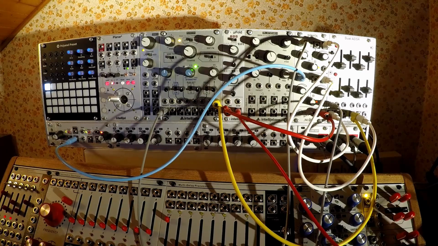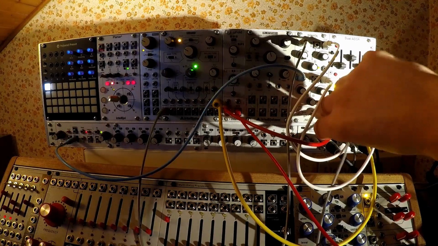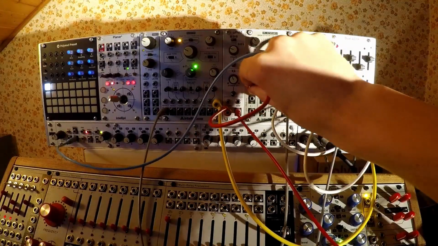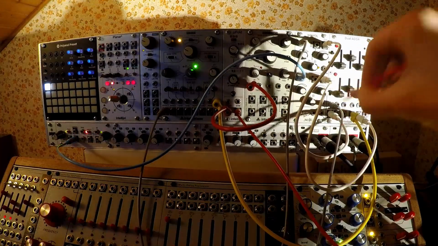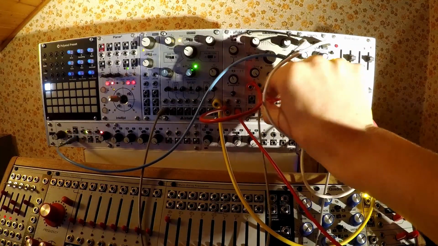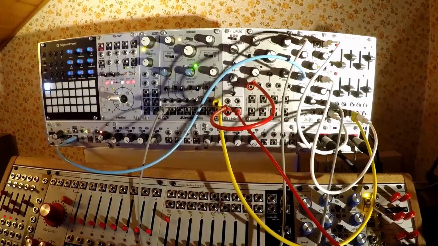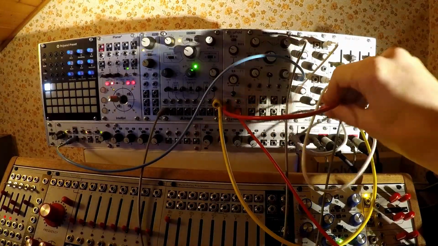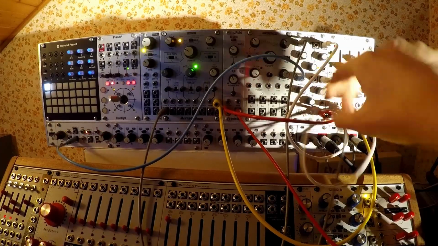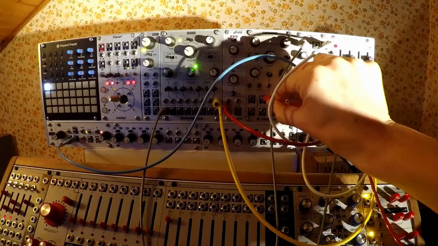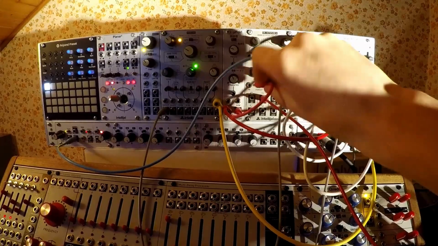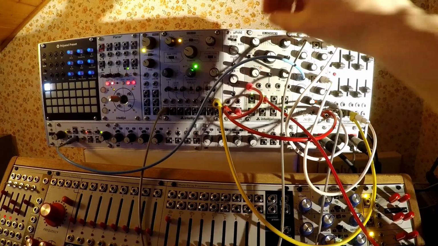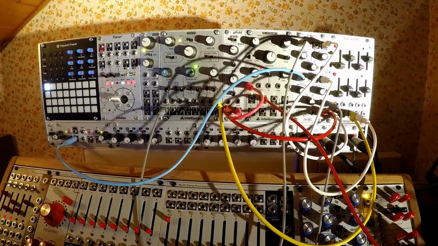So as we are in modular land, let's route that to the filter. Drive the input to the max. What have I done? Ooh, that's a nice sounding growly thing.